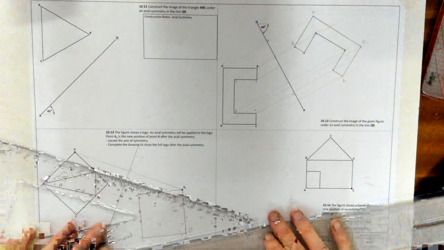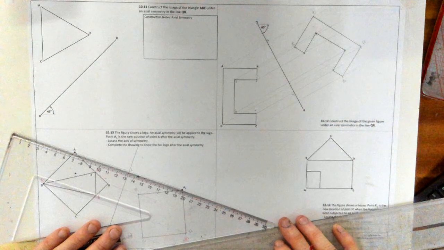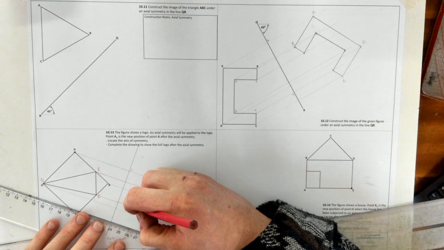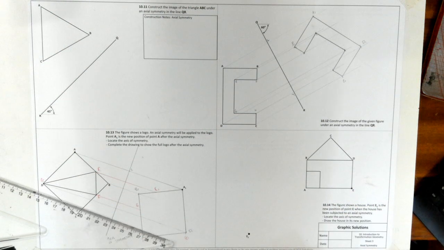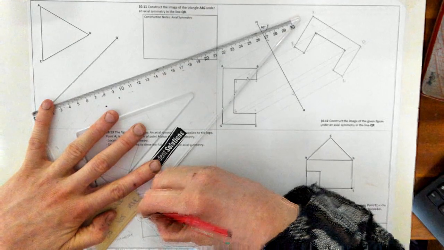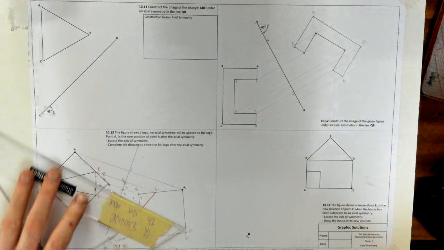Sliding set squares. Get the angle. Move E down to the side it's on. It's between A and B, so between A1 and B1, E1. And F is between B1 and C1. Alright, so now to draw that in, I'm going to join those points that I've created.